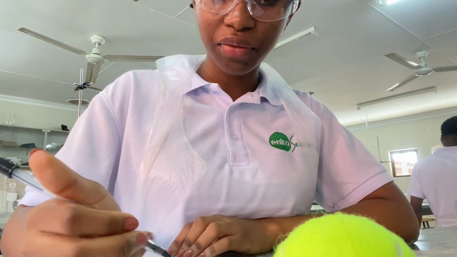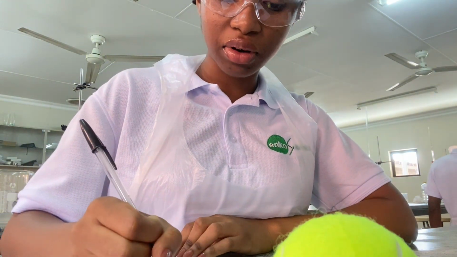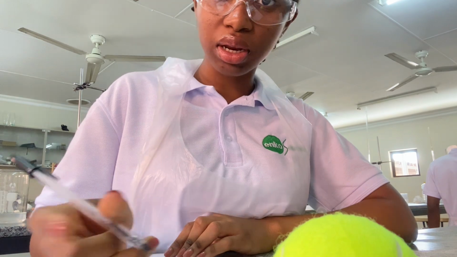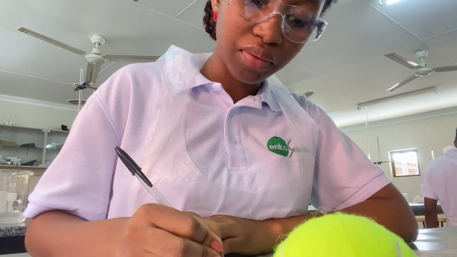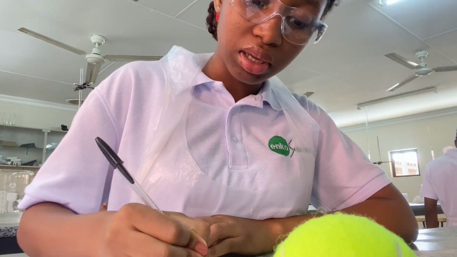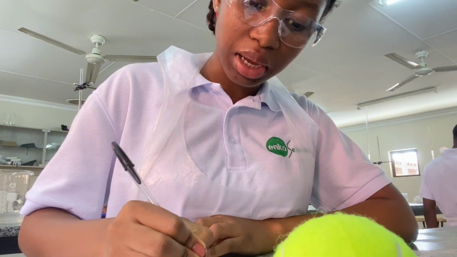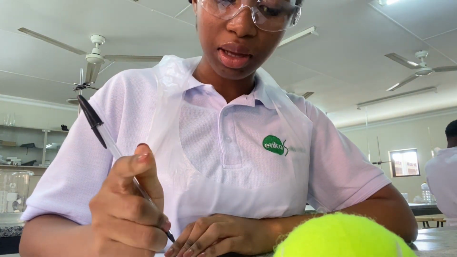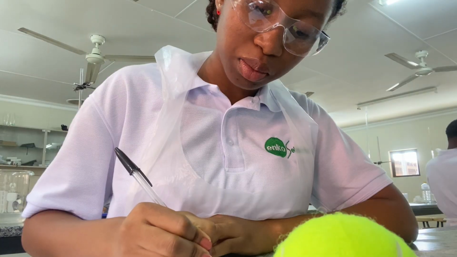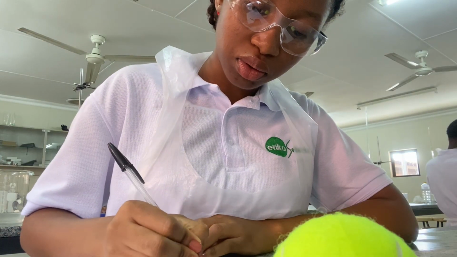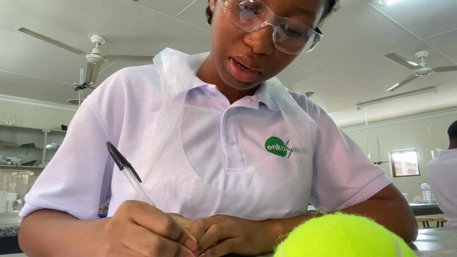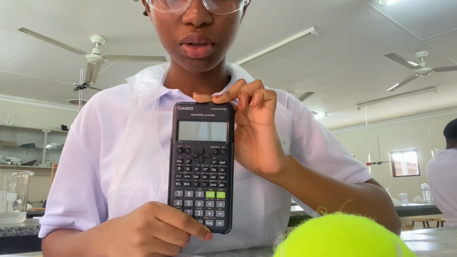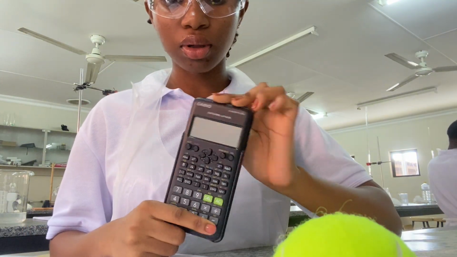Now that we have the length of the circumference, we use it to calculate the radius using the following formula. C is equal to 2 times pi times r. We make r the subject of the formula, which is going to be r is equal to C divided by 2 times pi. We use the calculator to do all these calculations.